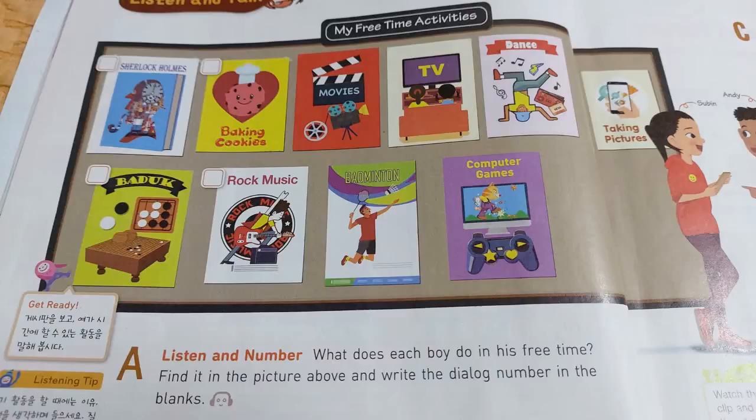Number 2. Hey Eric, what do you usually do in your free time? I go to the library and read books. What kind of books do you read? I like reading detective stories. I really like Sherlock Holmes stories.